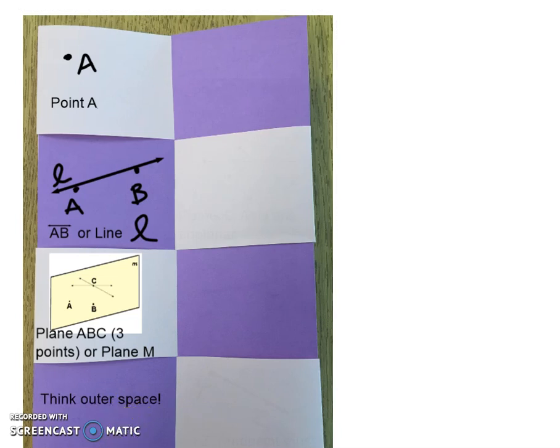So I really didn't have a diagram for space, so I just wrote, think of outer space. Outer space is boundless, it contains everything, it contains all life. But in geometry, we're talking more about abstract figures, so it contains all points, lines, planes, any line segments, rays, etc.